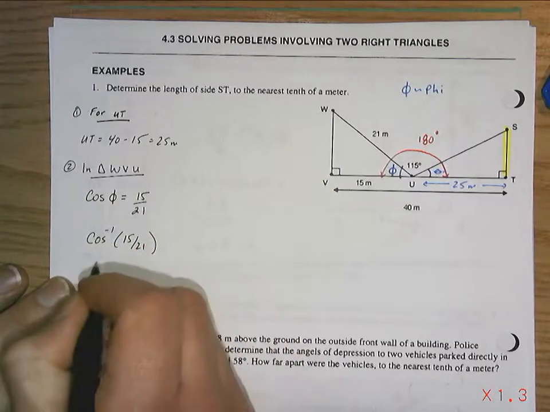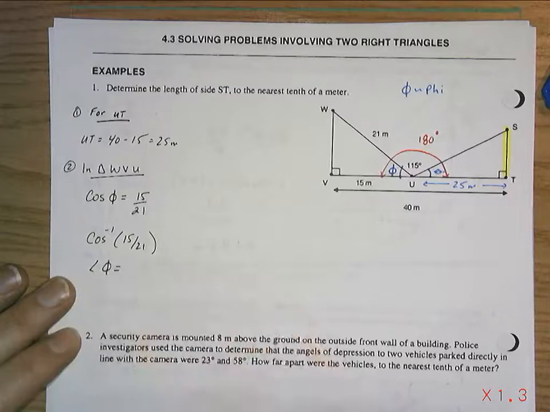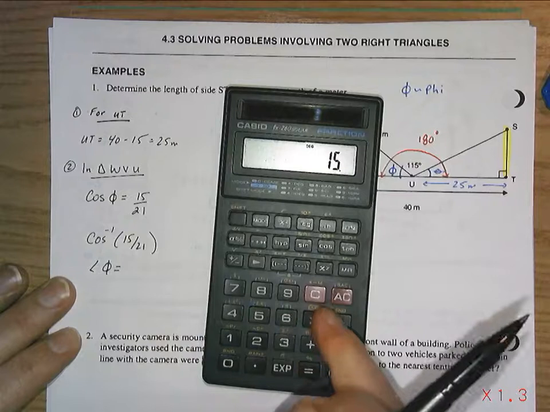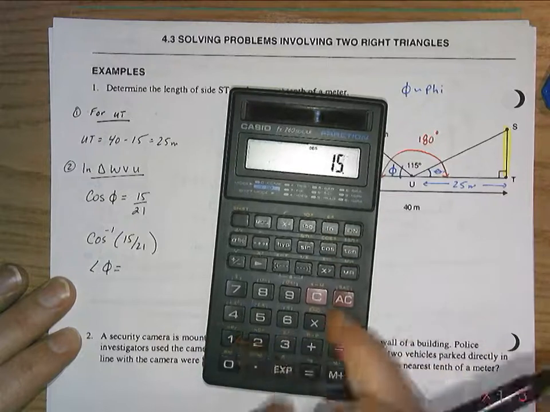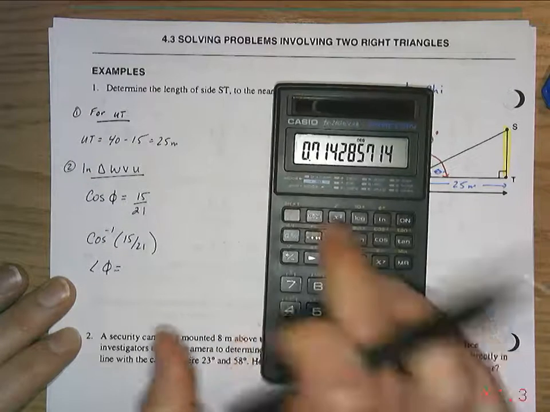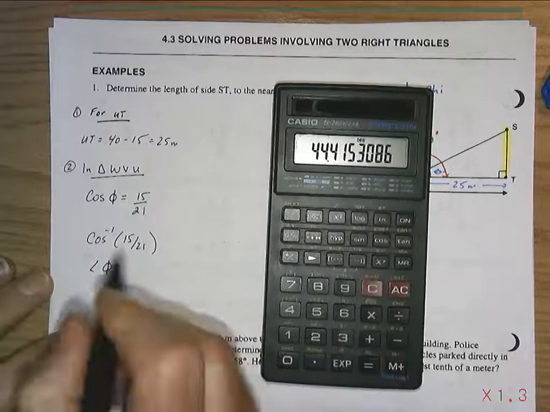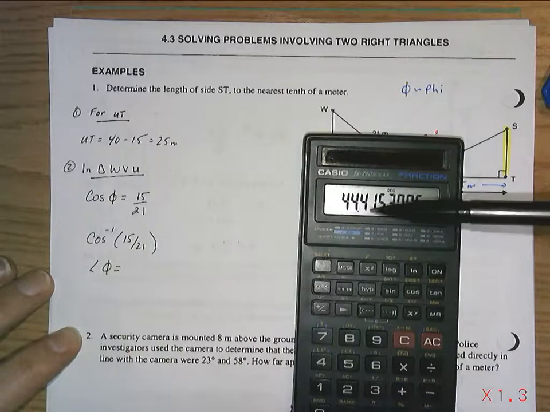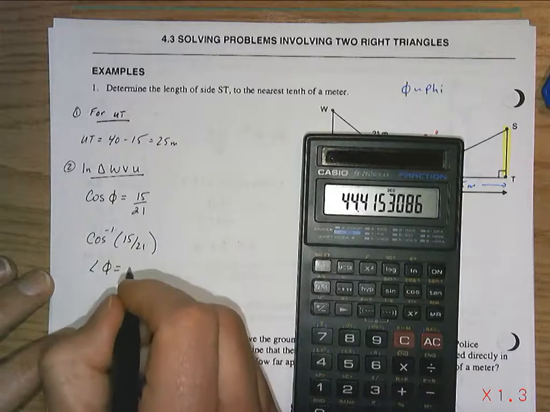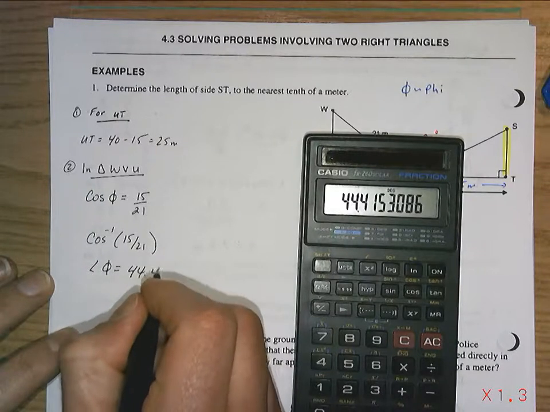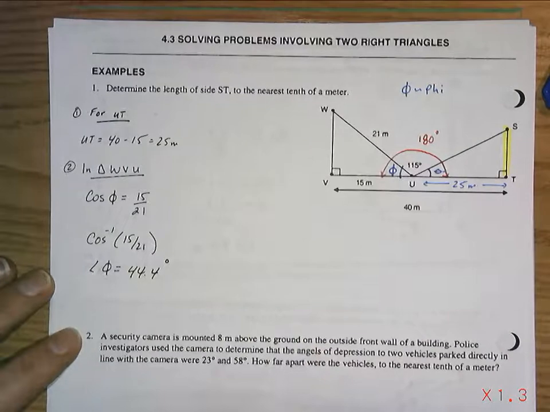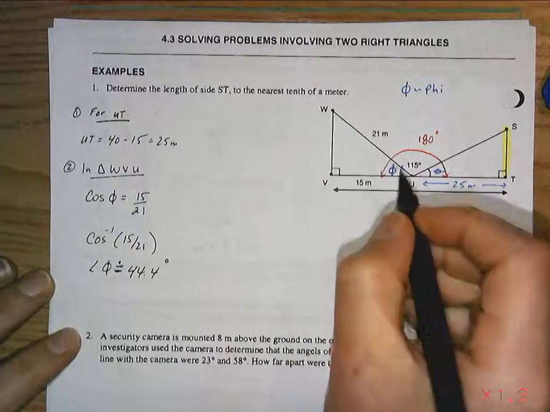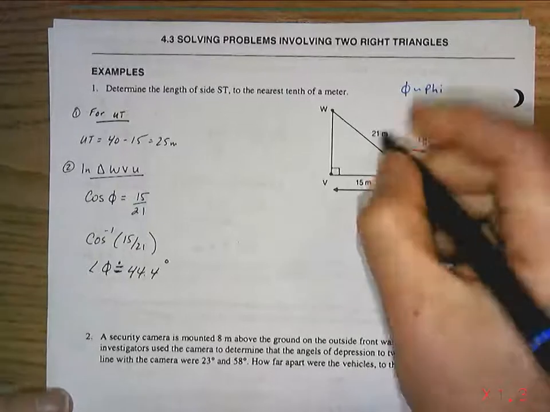And we're going to notice that angle phi is equal to, so make sure that you're in degrees, 15 divided by 21 equals, second function, cosine. So it's approximately 44. Now it says to the nearest tenth of a meter, so let's keep one decimal place. So it's approximately 44.4 degrees. Okay, we put the approximate sign in. So now we know that this is approximately 44.4 degrees.